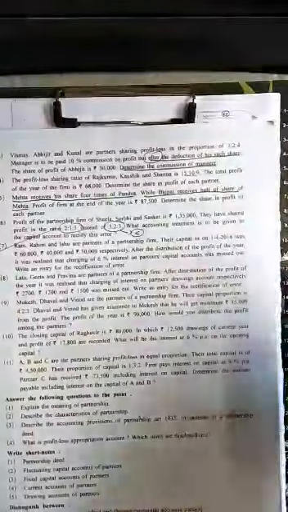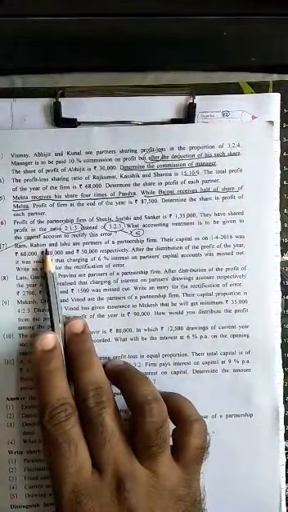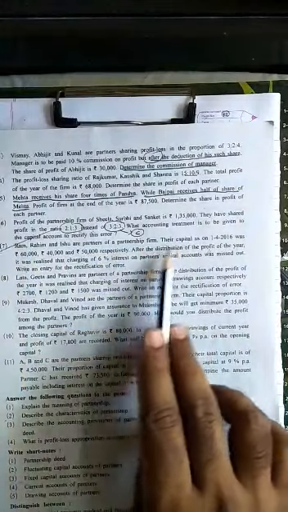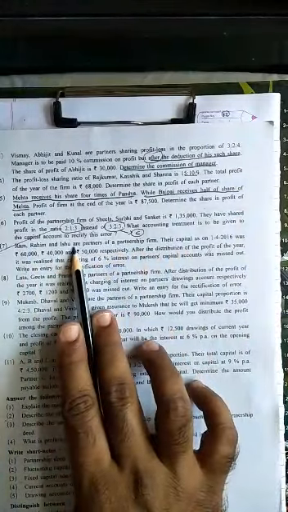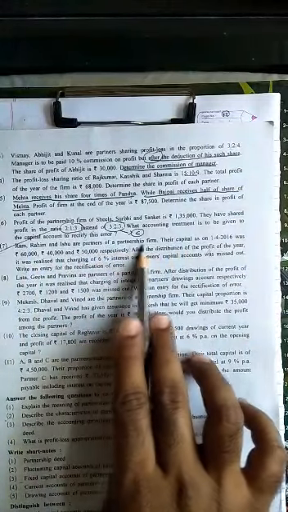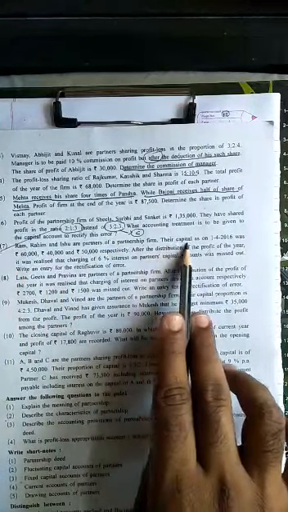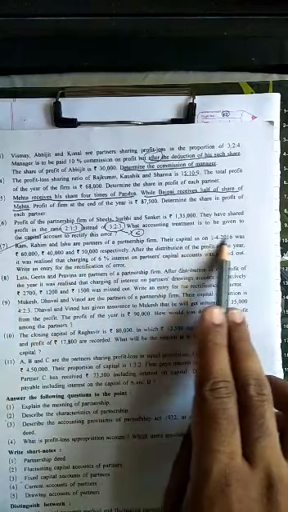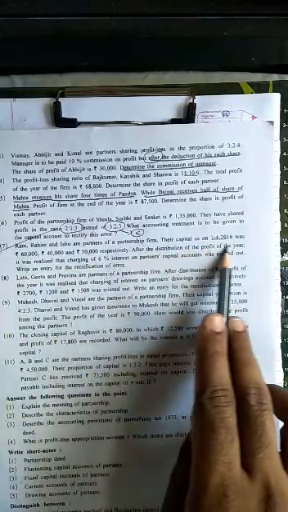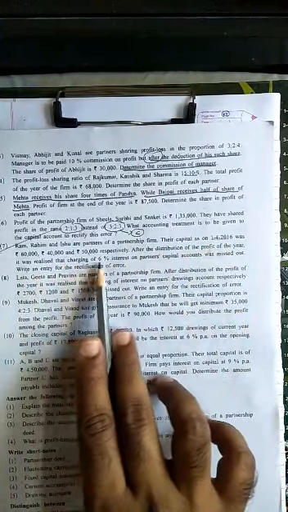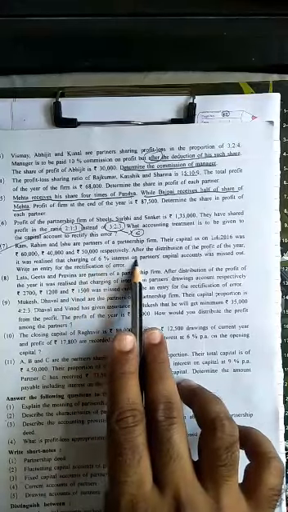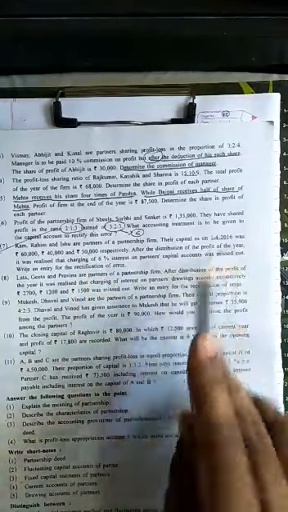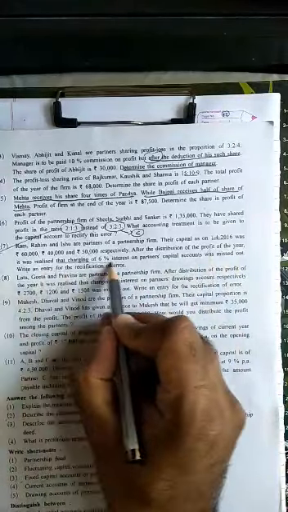Similar question, the 7th one. In the 7th question, Ram, Rahim and Ishu were partners in a firm. Their profit sharing ratio is not provided. Their capitals on 1st April were 60,000, 40,000 and 50,000, which means the opening capital is given. After distribution of profit for the year, it was realized that charging of 6% interest on partners' capital was missed out. So in this case, one thing is omitted.